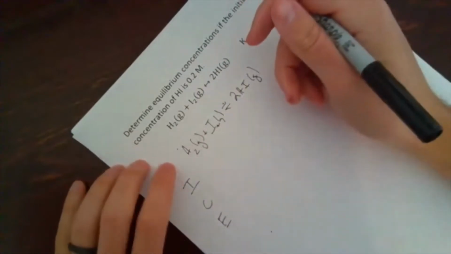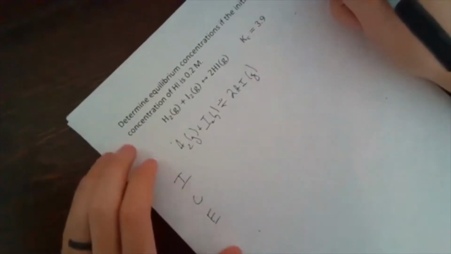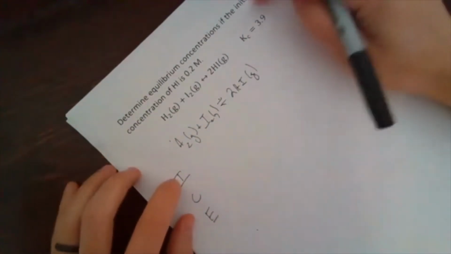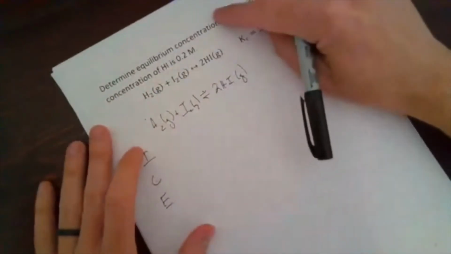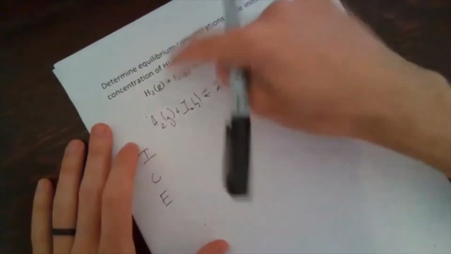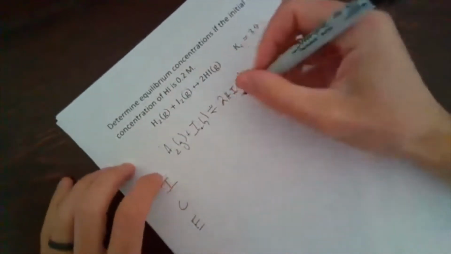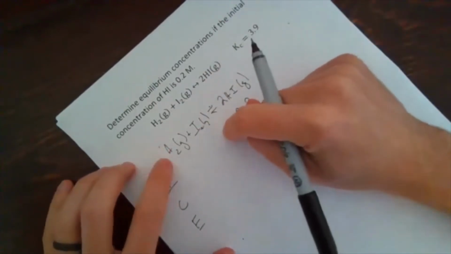And so then we can write ICE. Sometimes you'll see these called RICE tables where the R stands for reaction. I just used ICE, they're the same thing. The I stands for initial, and so what we do is we write out the initial concentrations. We generally are going to look in the problem for those. Determine equilibrium concentrations if the initial concentration of HI is 0.2. So beneath HI, we can write 0.2. You'll note we don't have concentrations, there's nothing given for H2 or I2.